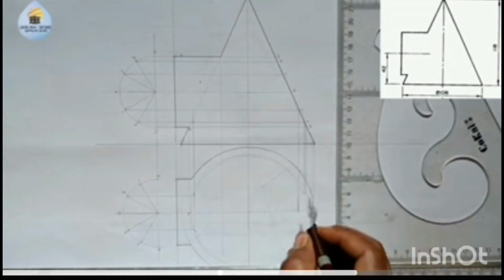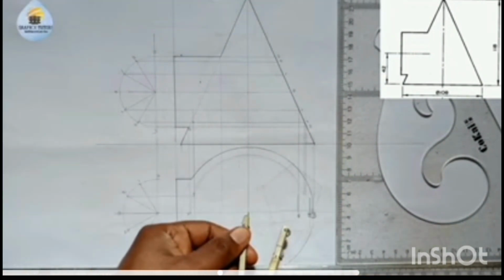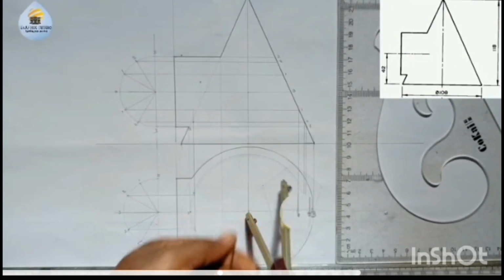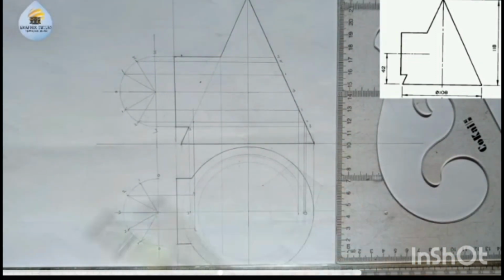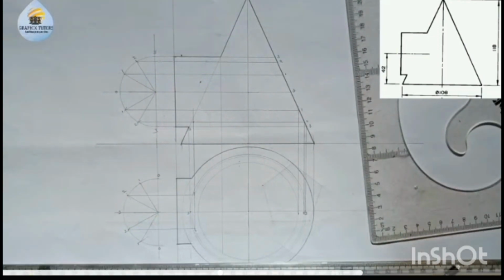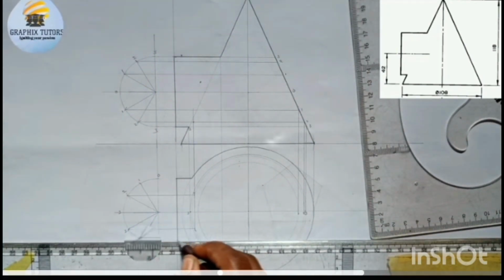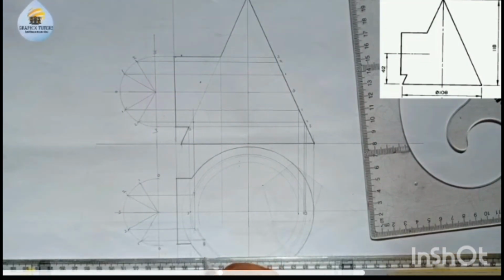So this is my line 1. I'll take my compass, I'll place it from the center of the circle to this point. Then I'll draw another circle with reference to 1, right? Then I'm going to project my line 1.